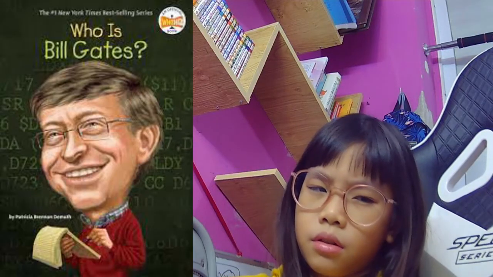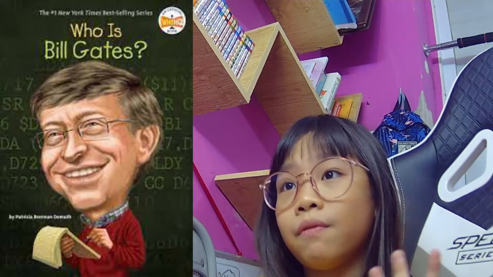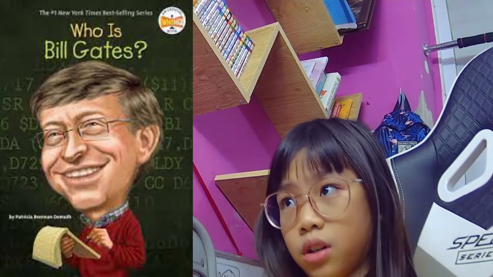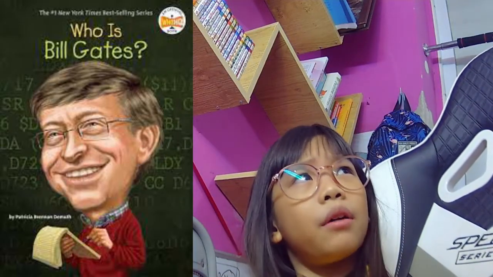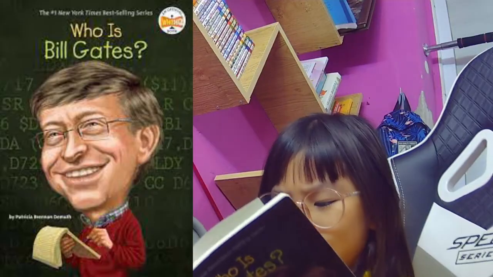He's one of the top billionaires of the world. He's top one or top two, I don't remember. But my dad read a book all about how Warren Buffett did that. Yeah, I love Warren Buffett. He did real great.